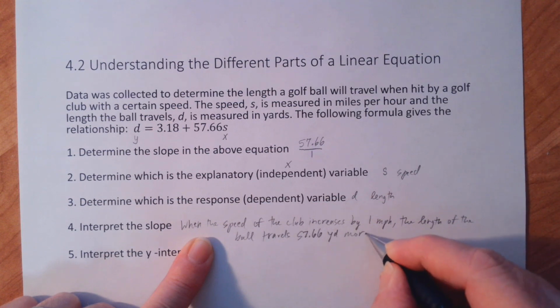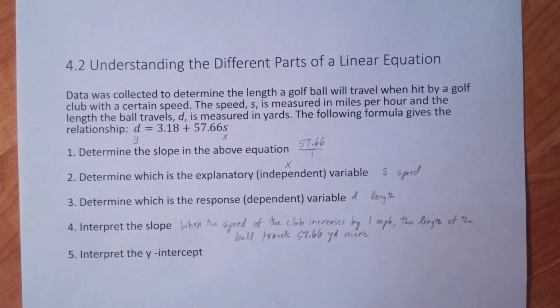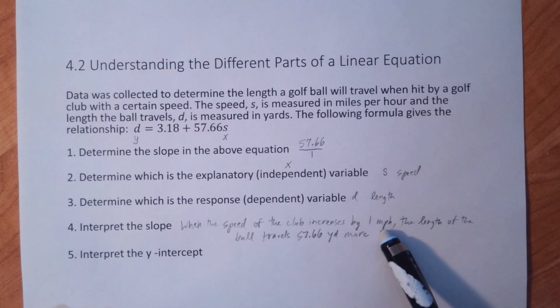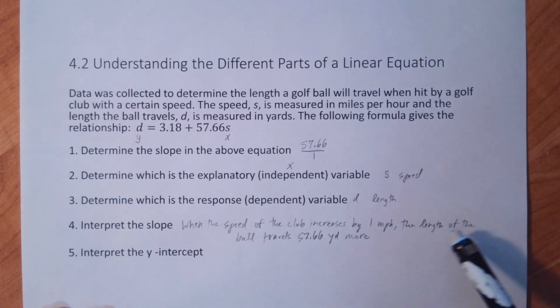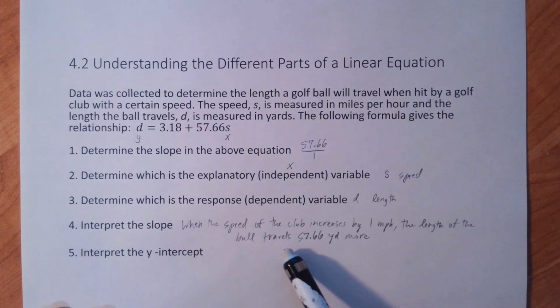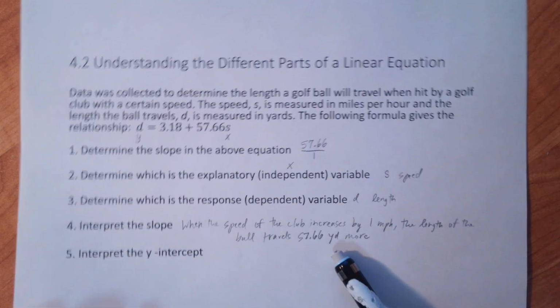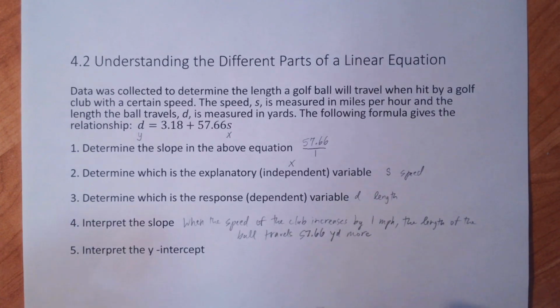more. Now they worded things a little bit differently. I'm going to put up the wording that they use, something that's closer to what they were using. And the other thing they'll do is they'll say, as the speed of the club increases by 1 mile per hour, the model predicts that the ball will travel 57.66 yards more basically for every 1 mile per hour that the speed increases by.